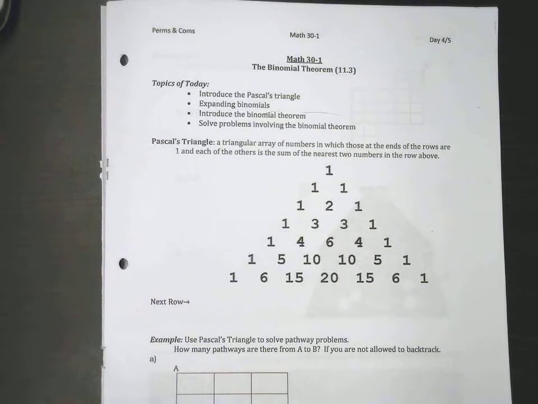Any type of binomial, so x plus y to the 1, to the 2, to the 3, to the power of 10, in a quick and easy way. Solve problems involving the binomial theorem.